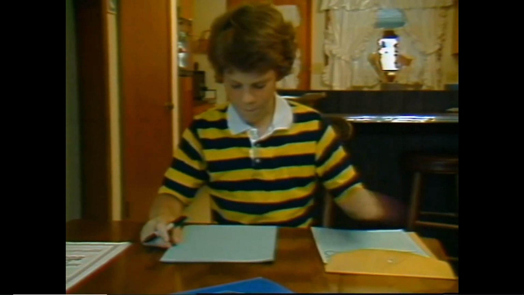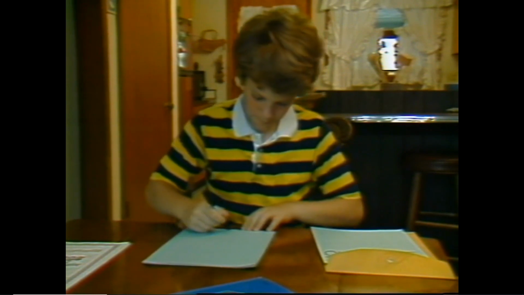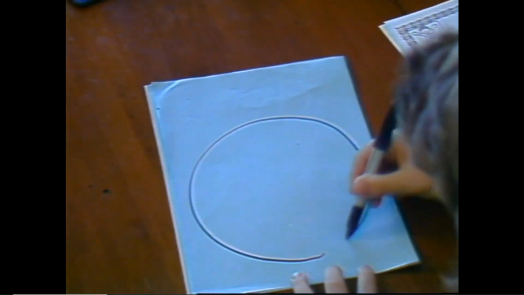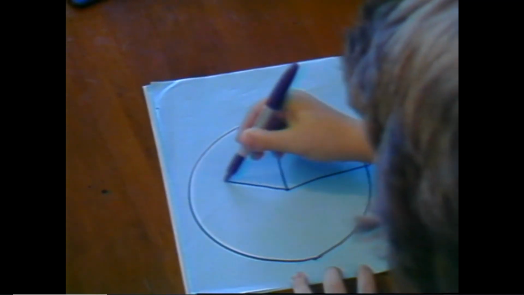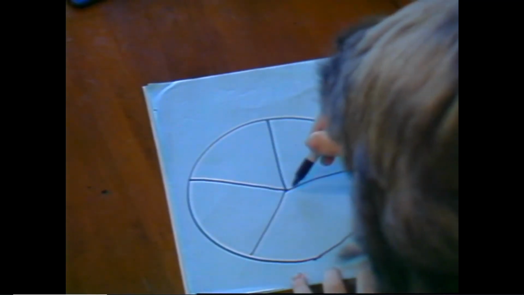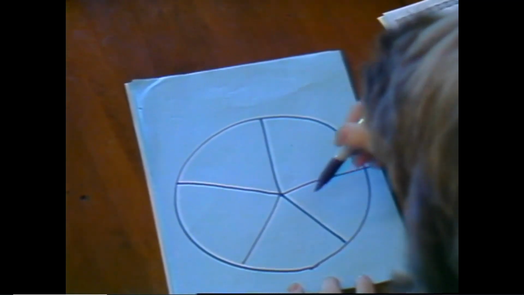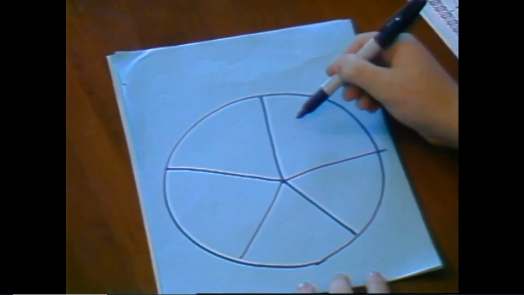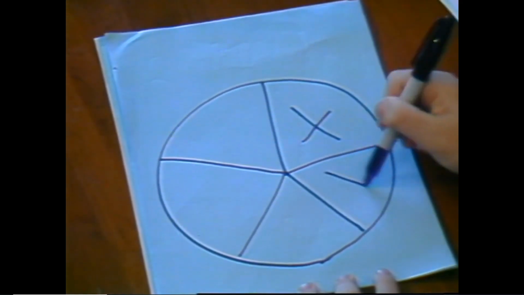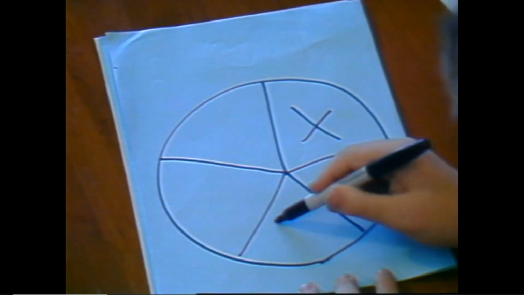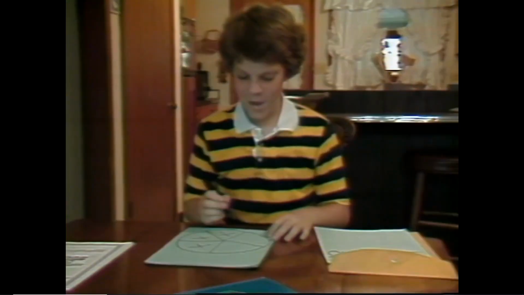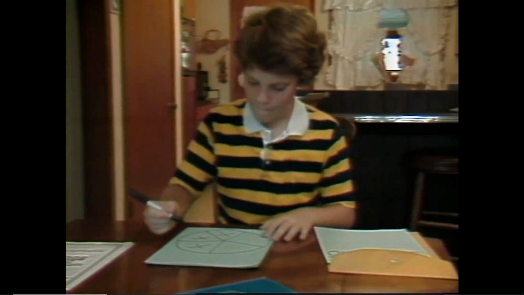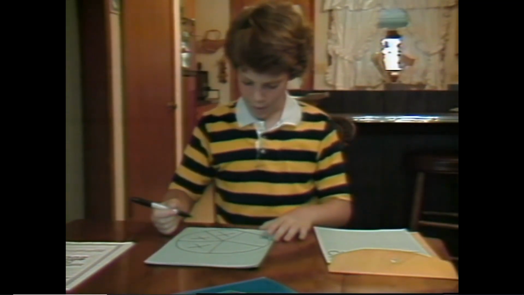Now, if I had a pie, it might look like this. One, 2, 3, 4, 5. Okay, Bob had these 2 pieces, and Sarah had this one. 1, 2, 3 fifths, not tenths. The kids ate 3 fifths of the pie. That's got to be right.